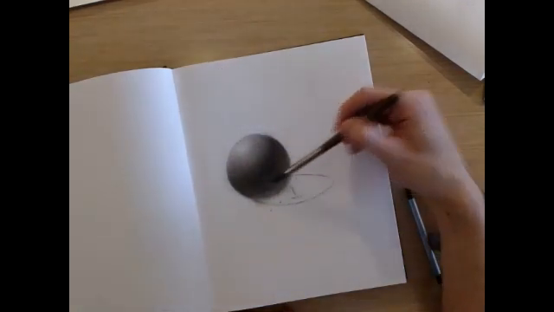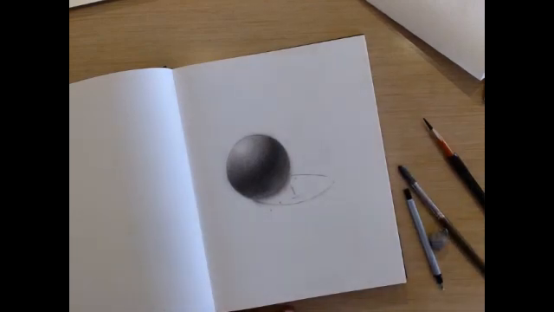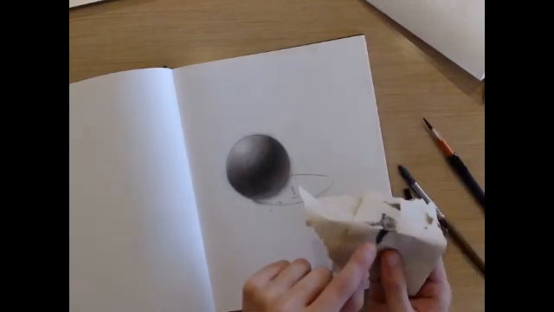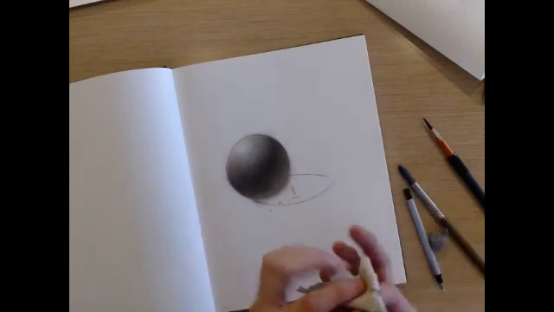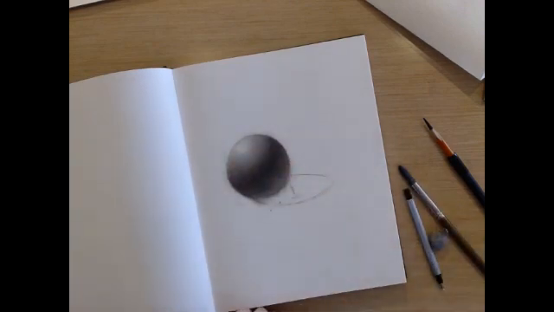Same thing basically with the paper towel too. If you're blending a dark area, you're going to have the dark pigment loaded on here. So as I move to the light, I'm going to find a cleaner area to use to blend.